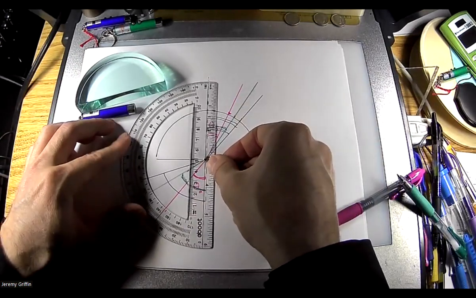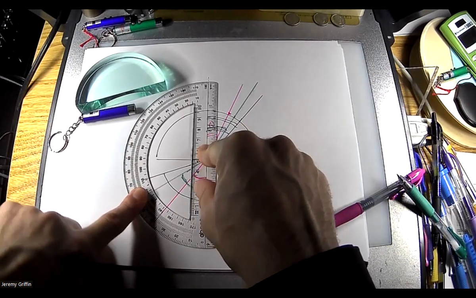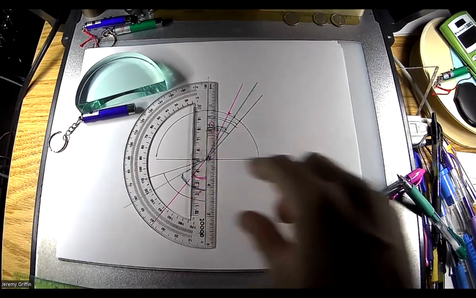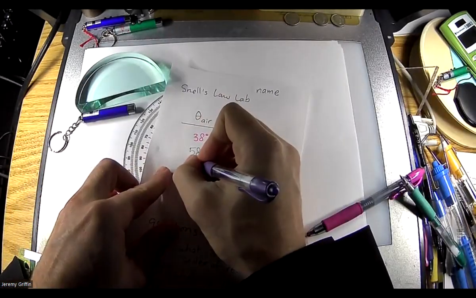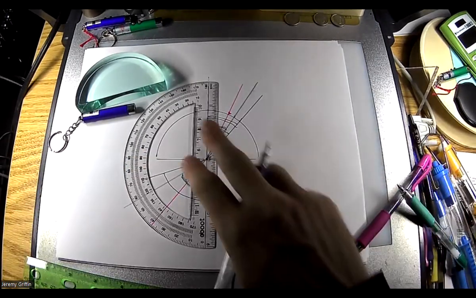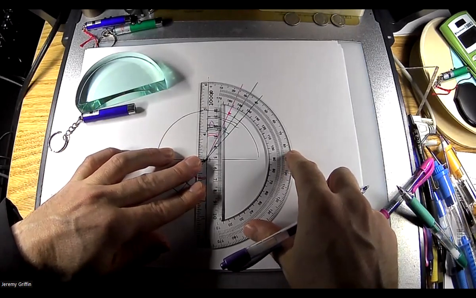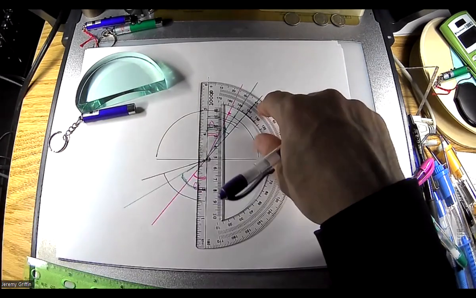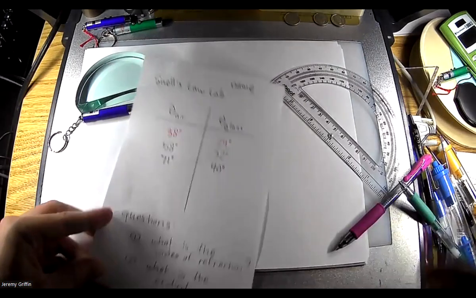The angle on the side of the air is showing me 71 degrees. And on the side of the glass, looking at 40 degrees. Okay.